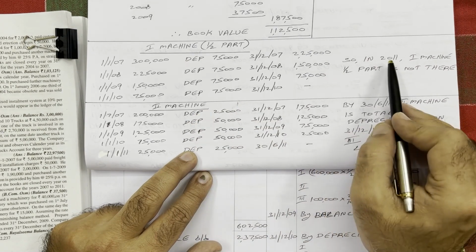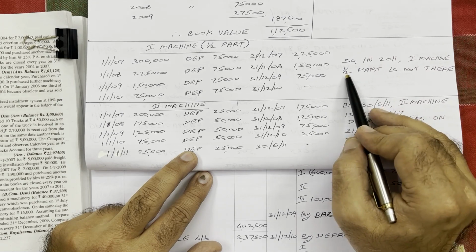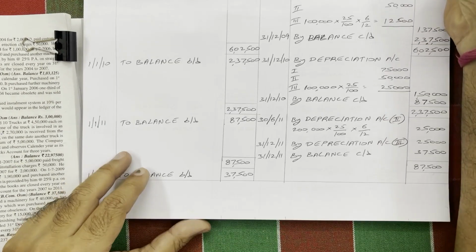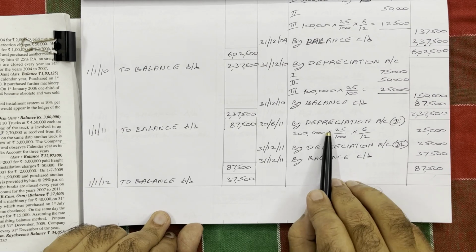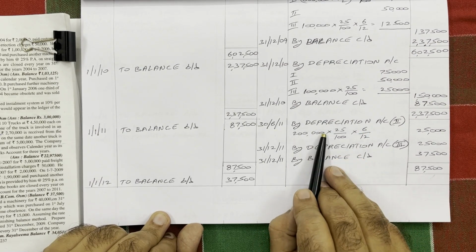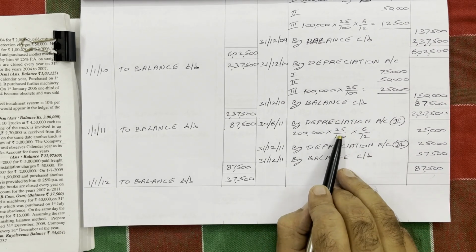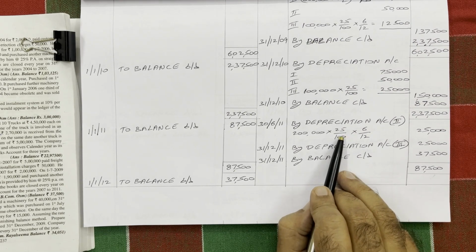So in 2011, the first asset unsold half part is not there. Therefore, while calculating depreciation, on this first asset unsold part 3 lakh in 2011, we should not calculate depreciation. In previous problems, we never used to do like this, because in previous problems, the rate of depreciation used to be given as 10%, 15%, like that.